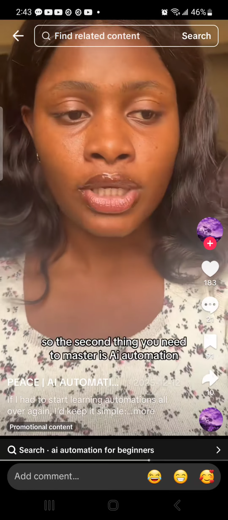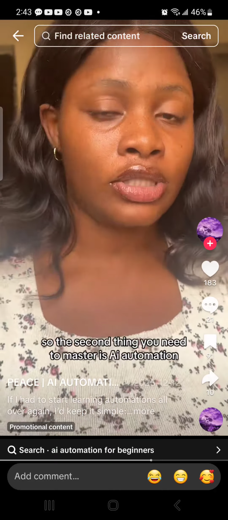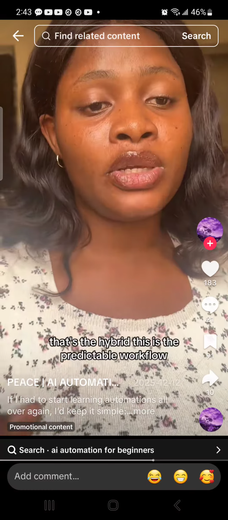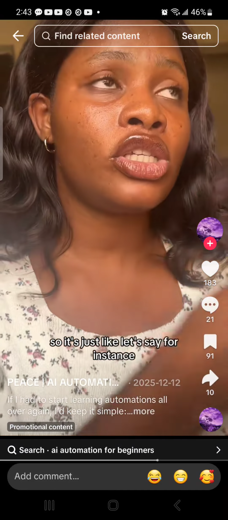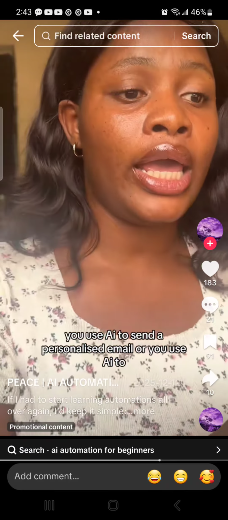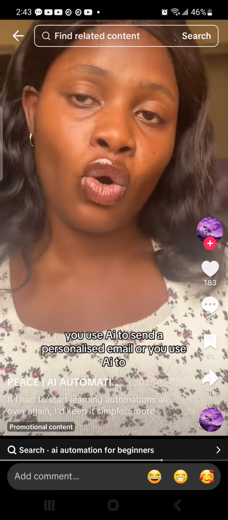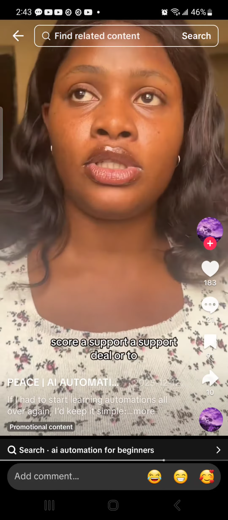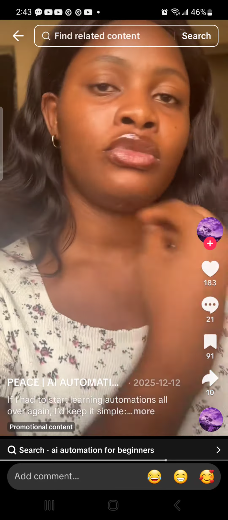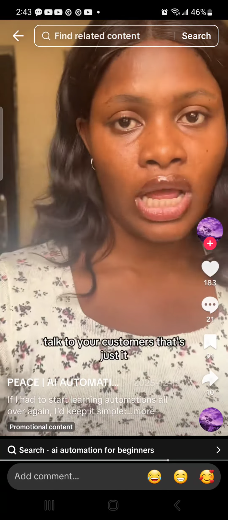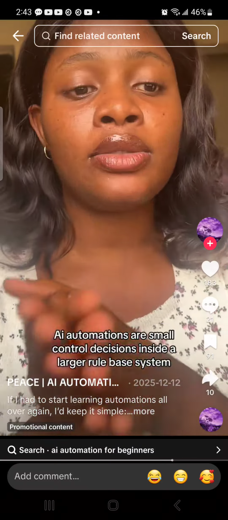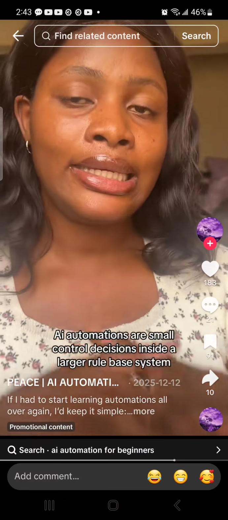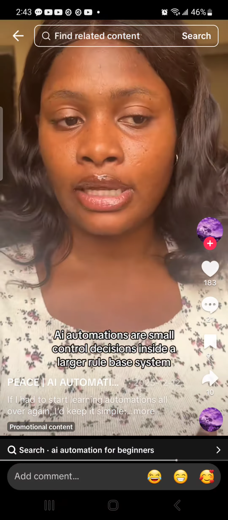The second thing you need to master is AI automations. That's the hybrid. This is the predictable workflow that has a little bit of artificial intelligence. For instance, you use AI to send a personalized email, or to score a support deal, or to talk to your customers. These AI automations are small controlled decisions inside a larger rule-based system.